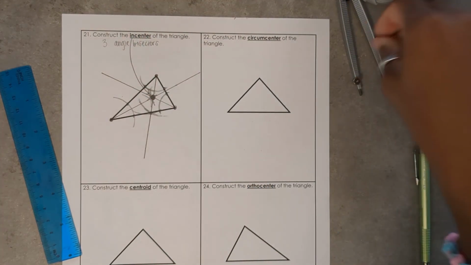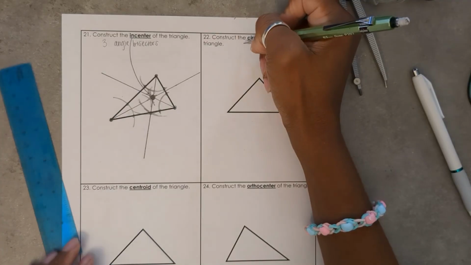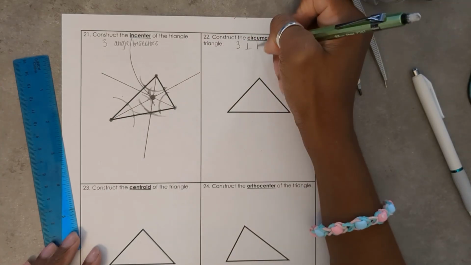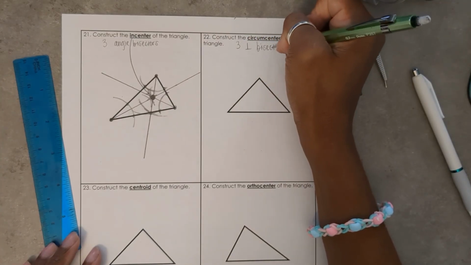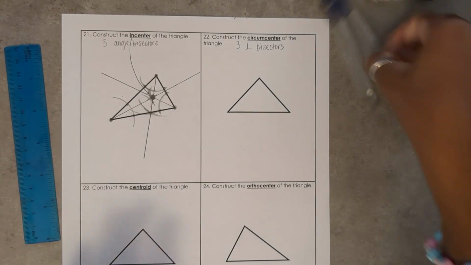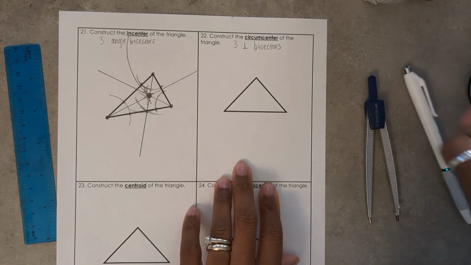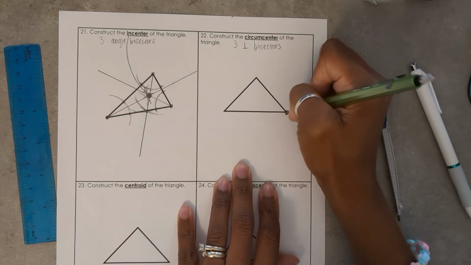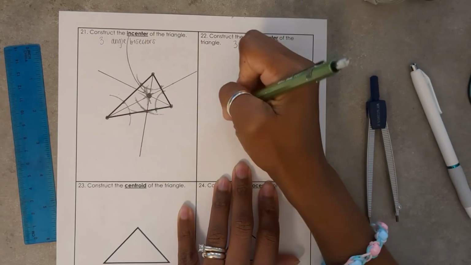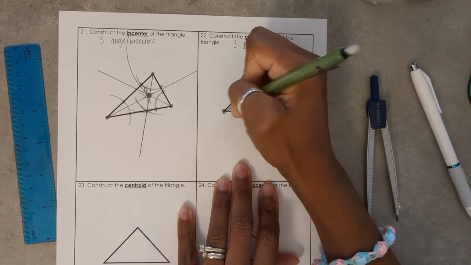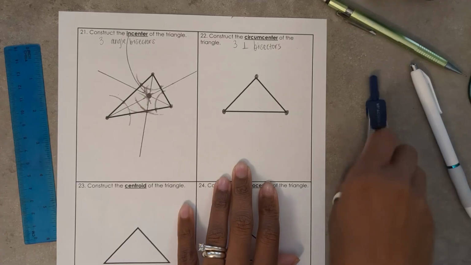Number 22, construct a circumcenter. So a circumcenter is made up of 3 perpendicular bisectors. So let's do our perpendicular bisector. So we got a point here. That point was obnoxious, sorry. And then there. Okay, so we're using those 3 points, those 3 vertices.